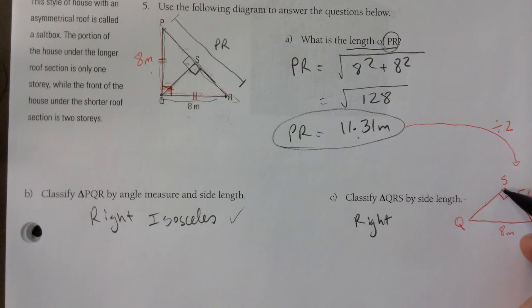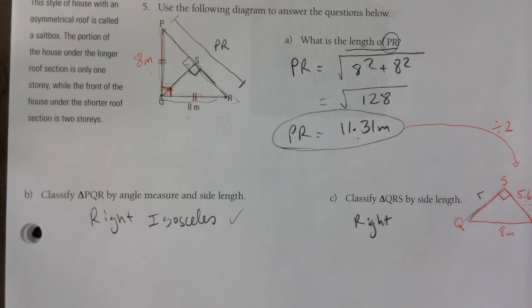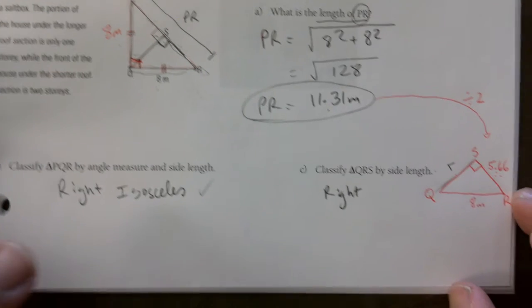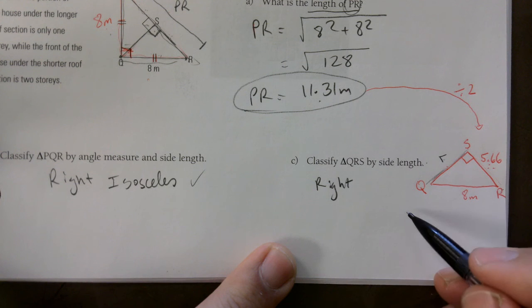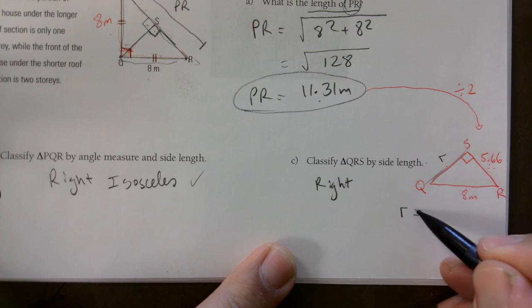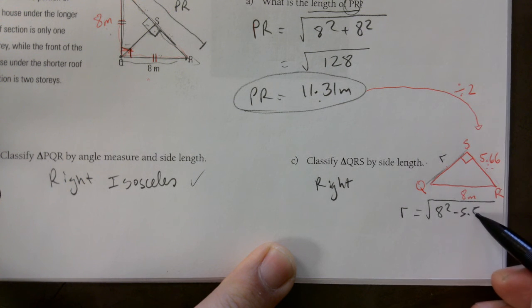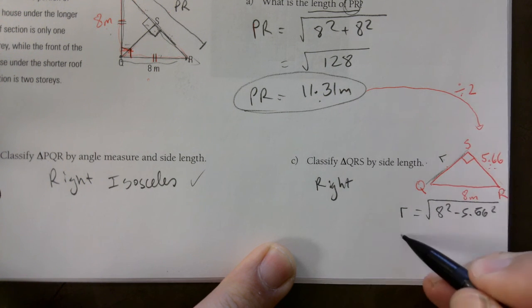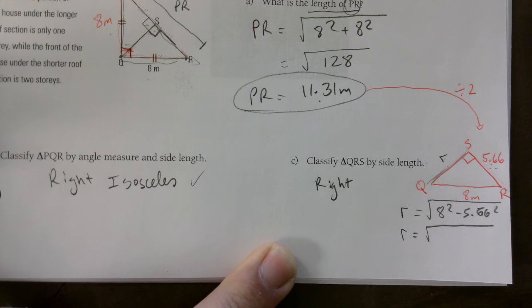So to find this, which we can call lowercase r, because it's across from capital R. Sorry, you can't see that, can you? This is lowercase r, so I'm going to figure that out. So r is a leg, so I'm going to go 8 squared minus 5.66 squared. That is 64 minus 31.9644.